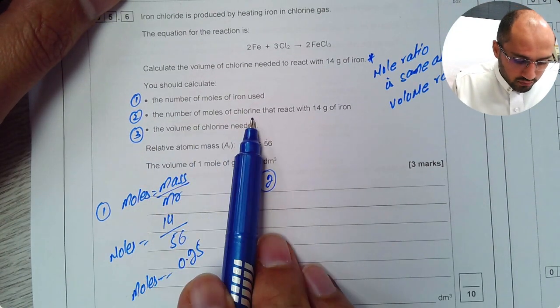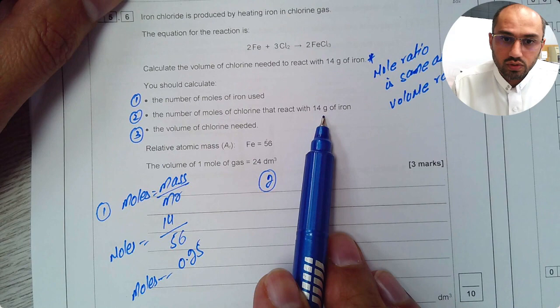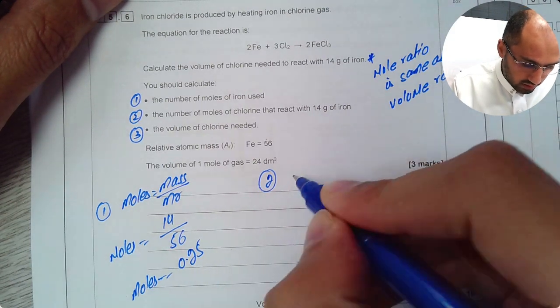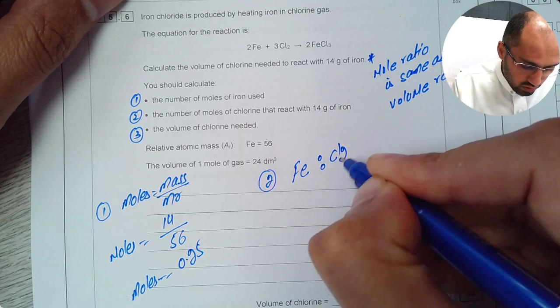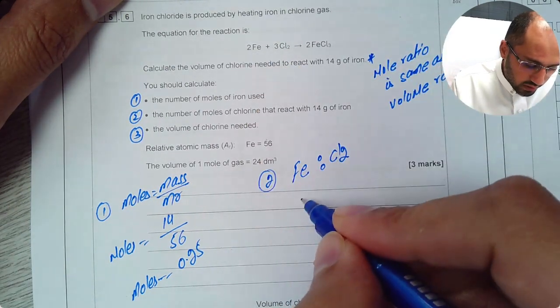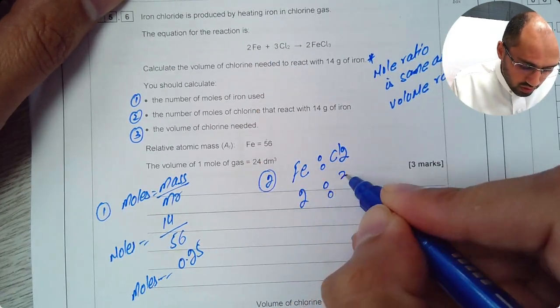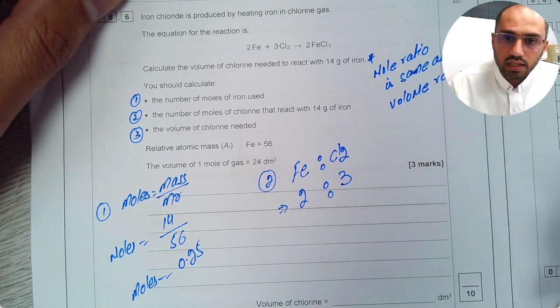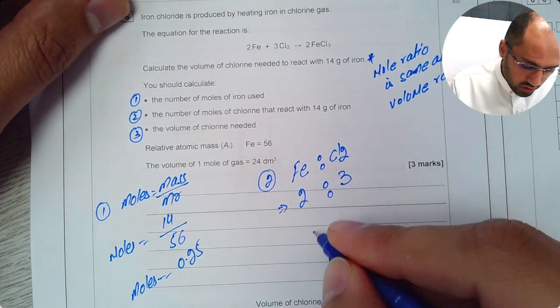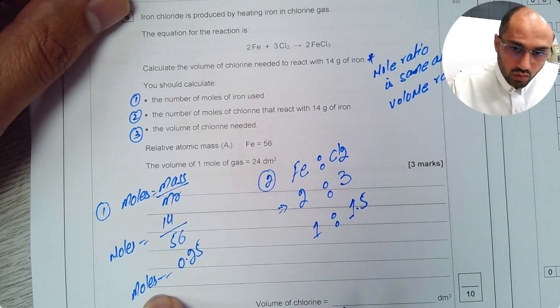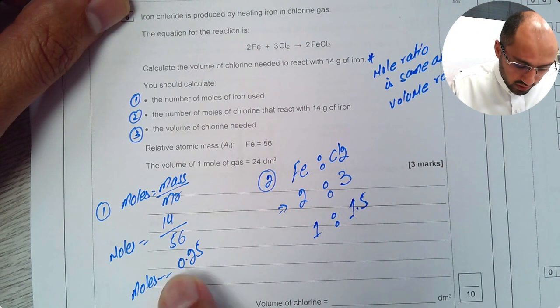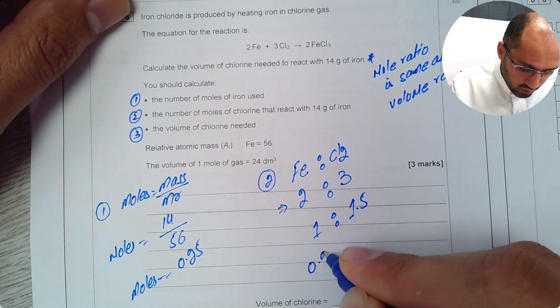It says number of moles of chlorine that reacted with 14 grams of iron. So I can then copy from the equation Fe ratio Cl2. So the moles of iron as per the equation is 2 ratio 3. If I want to simplify this, I can divide both of them by 2. It will change to 1 ratio 1.5. Now in the question, you only have 0.25. I'm going to write down 0.25 here.